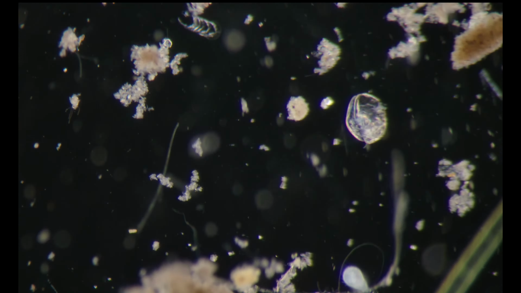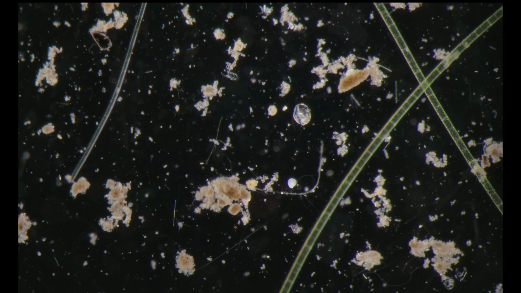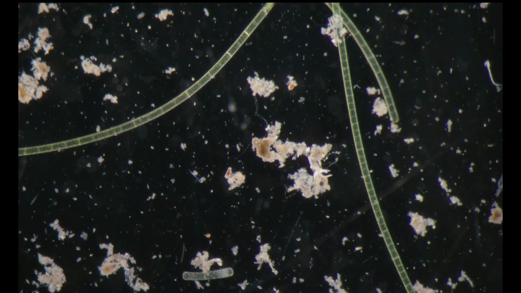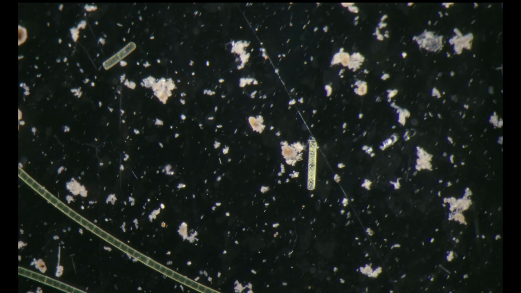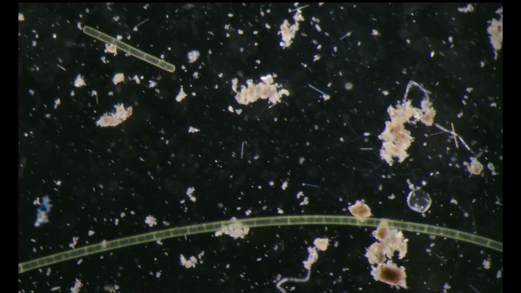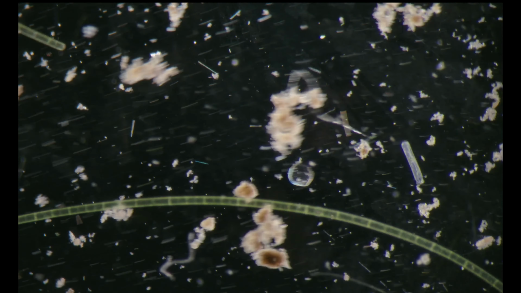You can see a stentor. And there should be some nice amoebas here. Another Loxophyllum, a lot of Urocentrum.